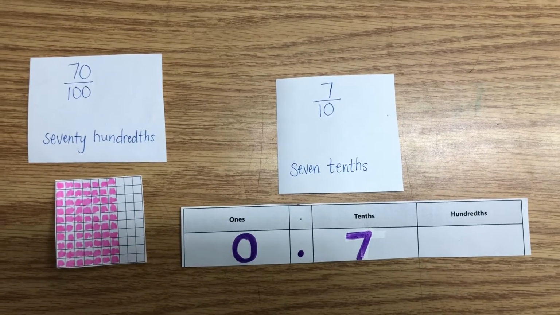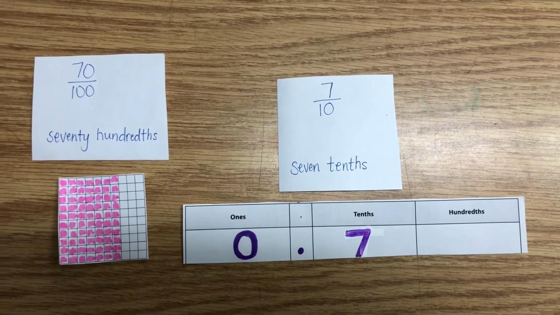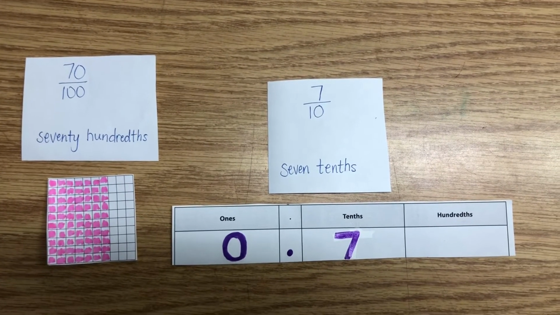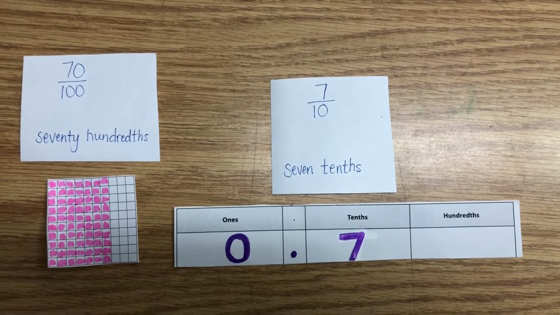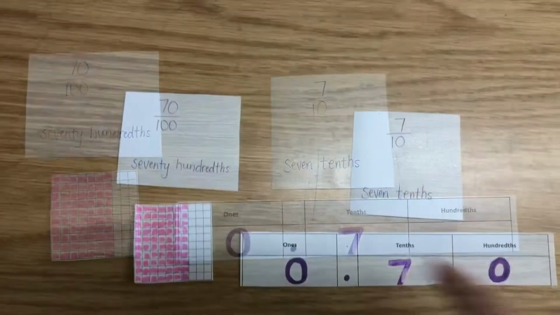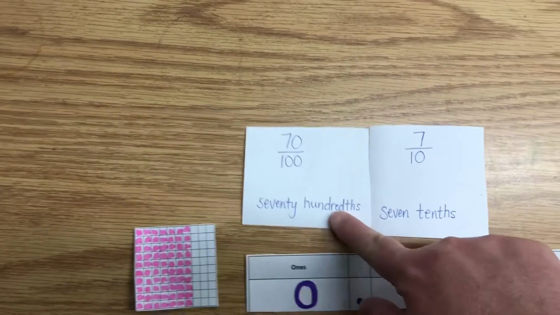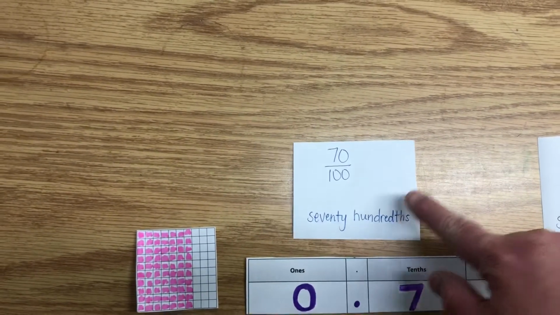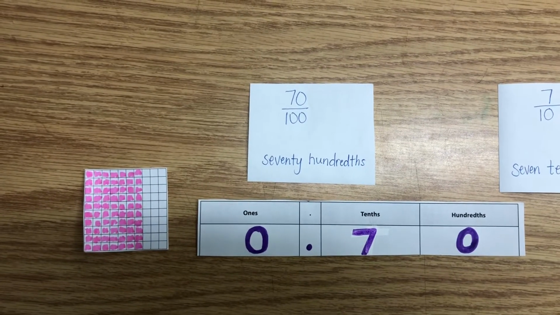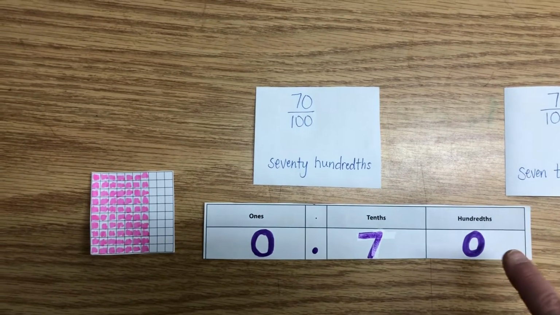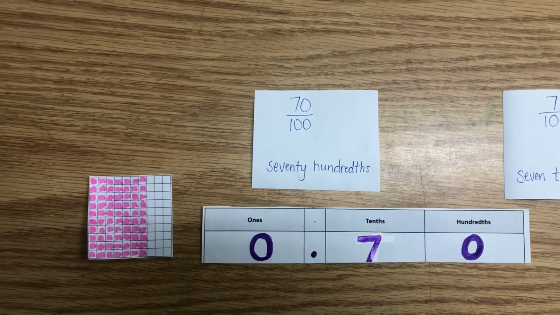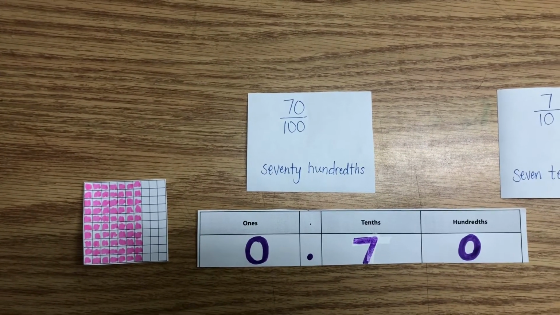I'm going to focus on just 7/10 as a fraction, and take a look at this place value chart, how I put 7 in the tenths position and 0 in the ones. This is how 7/10 would be written as a decimal. Now, if I'd like to write 70 hundredths as a decimal, this is what it would look like. I would simply add a 0 in the hundredths position, and that reminds me of writing 70 cents as money.